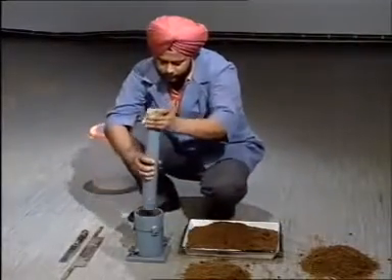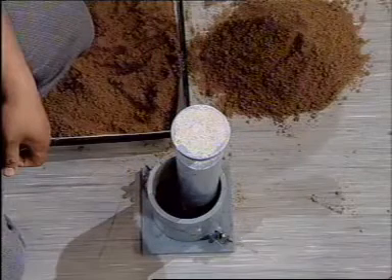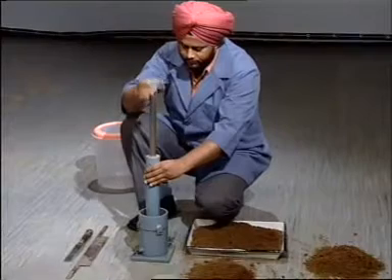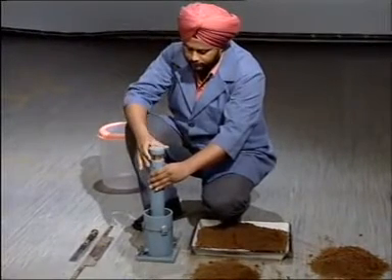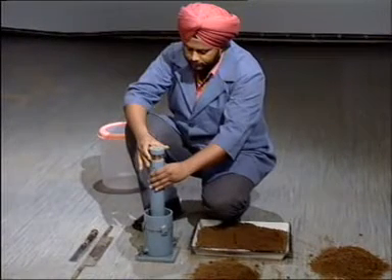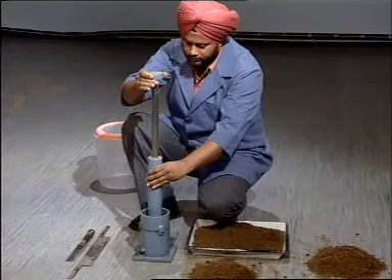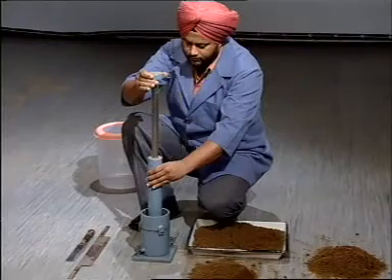Now place the tamping face of the rammer on the soil surface in the mold. Lift the rammer fully and drop it freely. This imparts one blow to the soil. Ensure that the free fall of the rammer should be 31 cm.